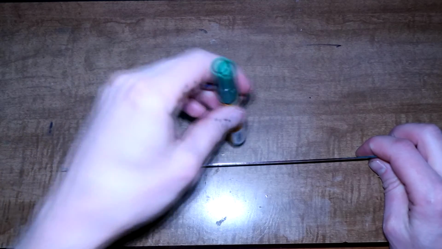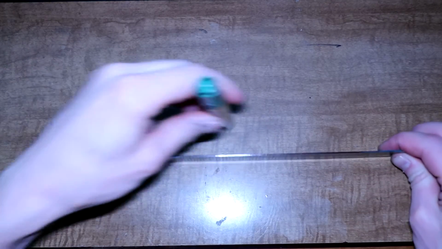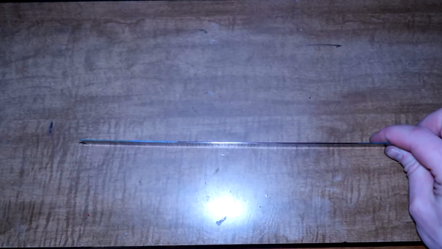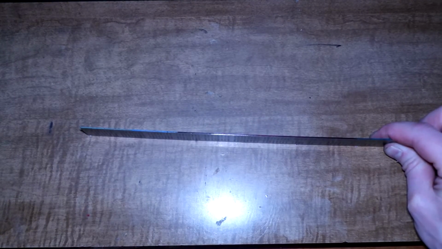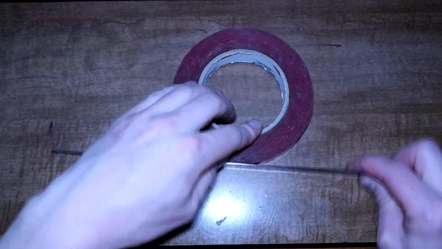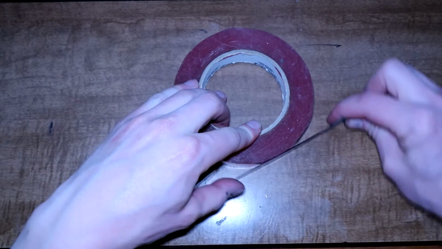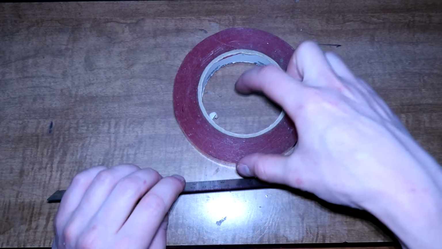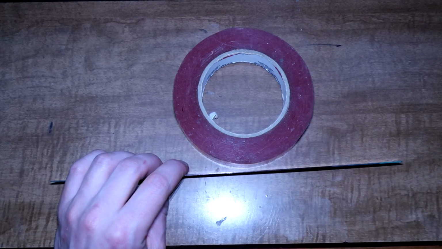So if this ruler is your deck and you're pivoting like this, the roll axis is the center of the pen. But if it's rolling like this, the roll axis is the center of the tape, and that distance is what's important.